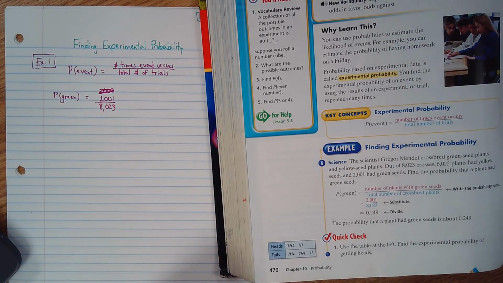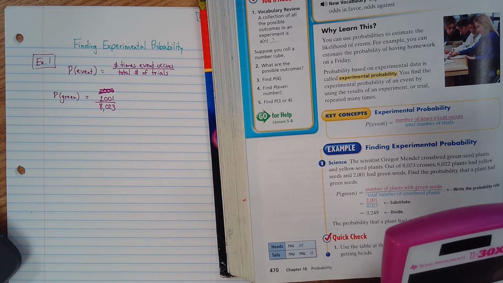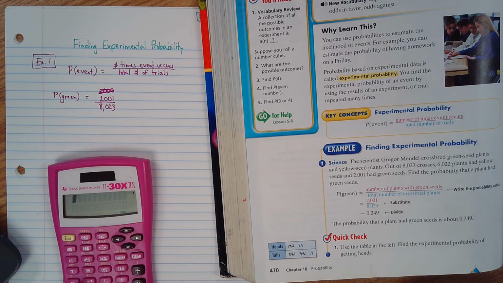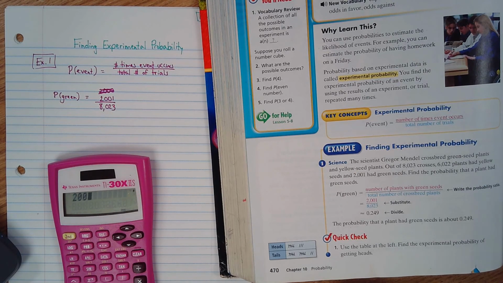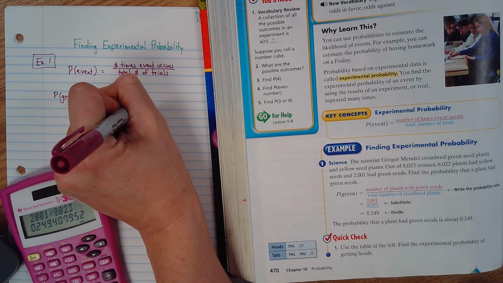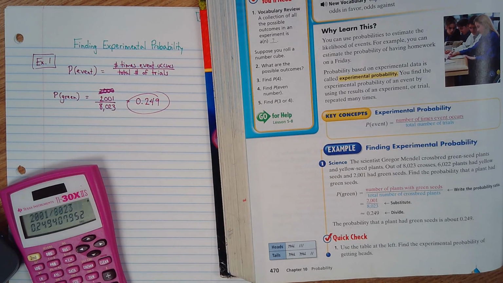And then to make it easier to look at, because that's obviously a big fraction, we're actually going to divide and change this to a decimal. With big numbers like this, we're usually going to change the probability to a decimal. So 2,001 divided by 8,023 is, we're going to go to 3 decimal places, so the probability equals 0.249, which is about 25% of the time.